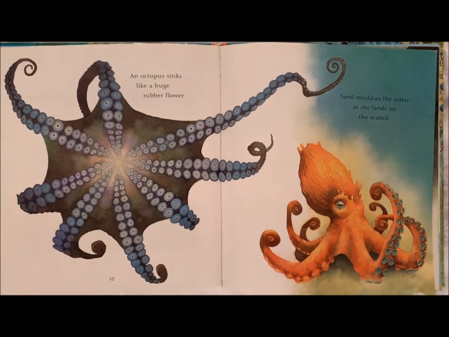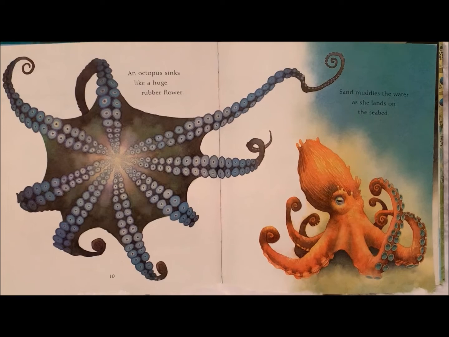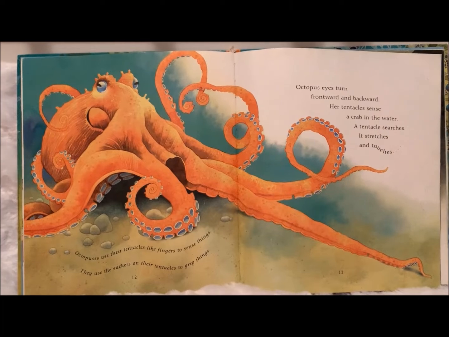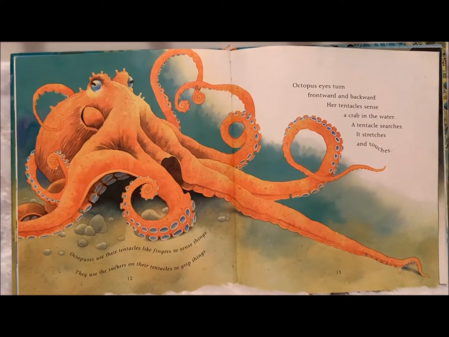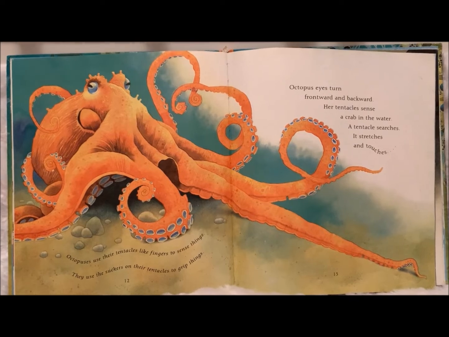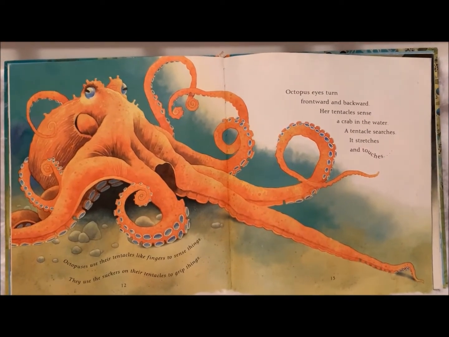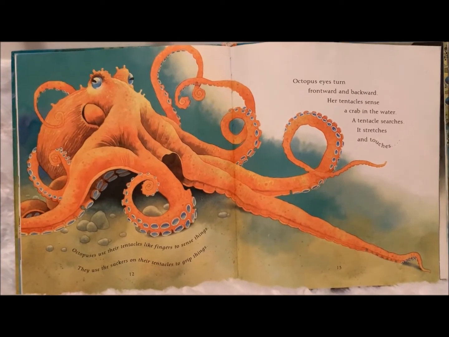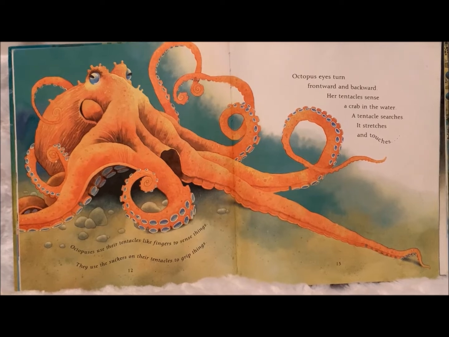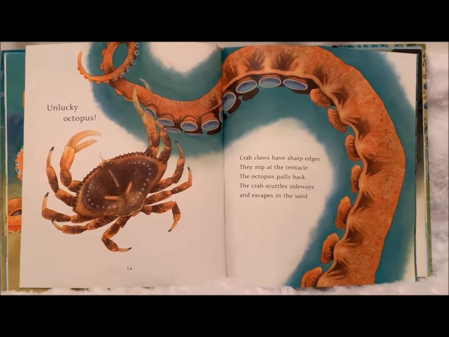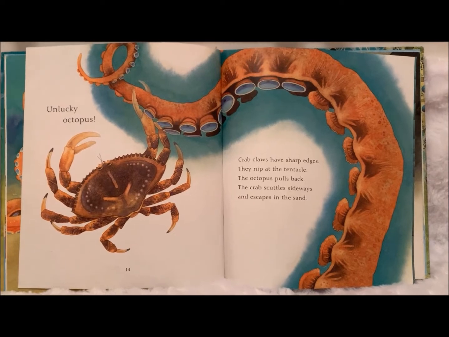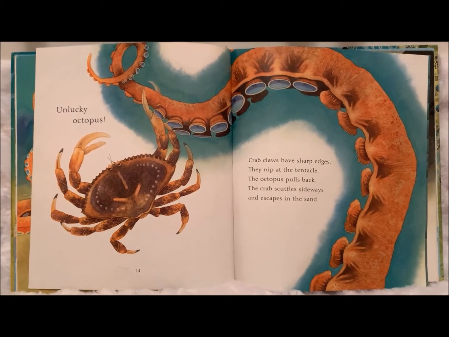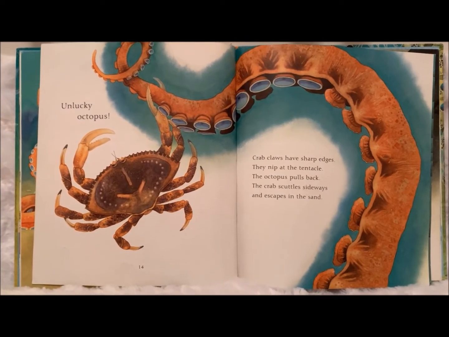An octopus sinks like a huge rubber flower. Sand muddies the water as she lands on the seabed. Octopuses use their tentacles like fingers to sense things. They use the suckers on their tentacles to grip things. Octopus eyes turn frontward and backward. Her tentacles sense a crab in the water. A tentacle searches, it stretches, and touches. Unlucky octopus. Crab claws have sharp edges. They nip at the tentacle. The octopus pulls back and the crab scuttles sideways and escapes in the sand.